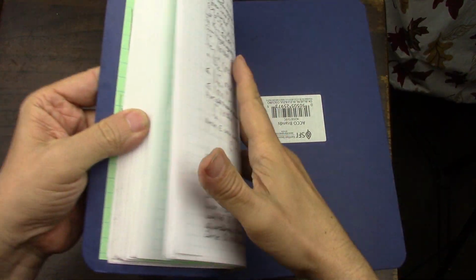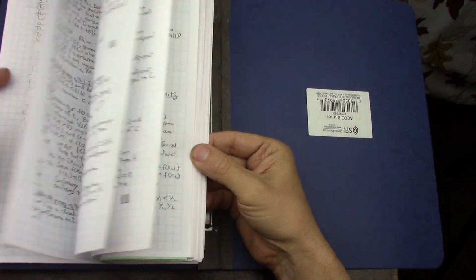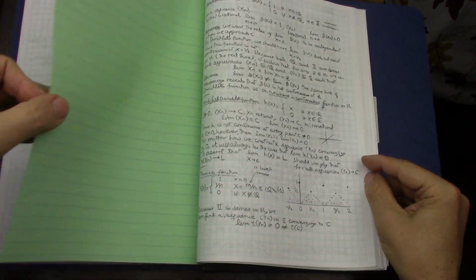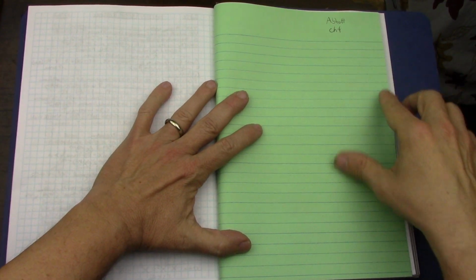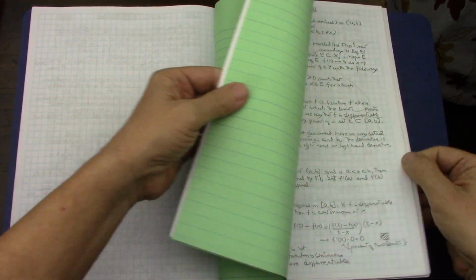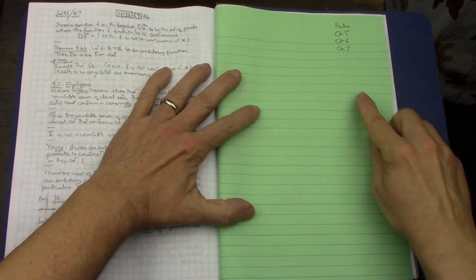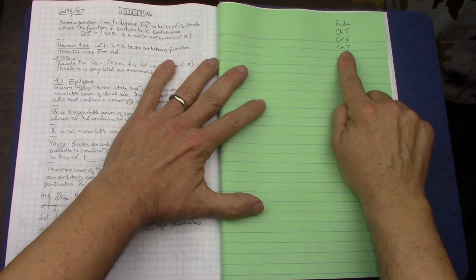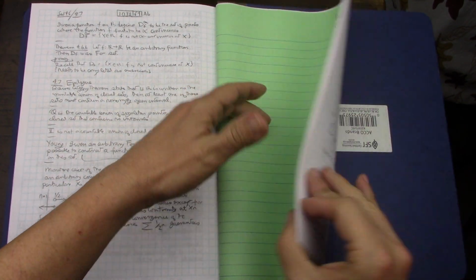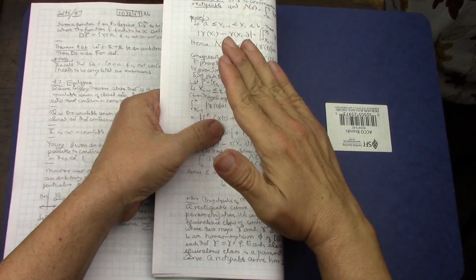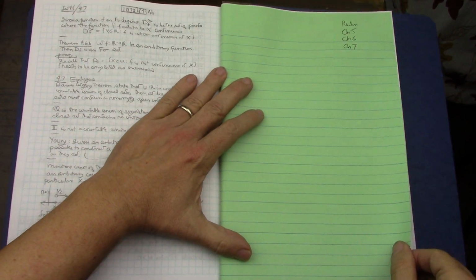Then I'll show the reading briefly. And of course, in this particular section of this notebook, I plan to also complete chapter 7 of Baby Rudin, even though I'm showing here only 5 and 6. I already have a few pages for chapter 7 that I'll tack on after I make this video.